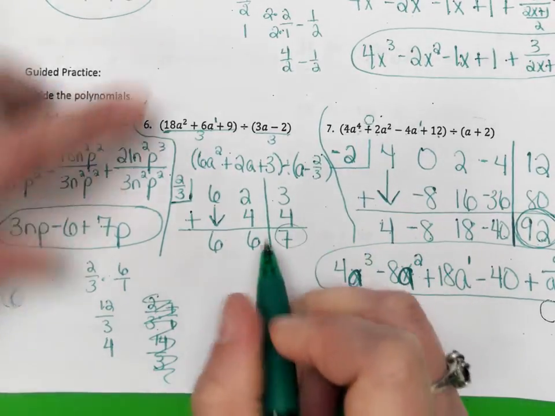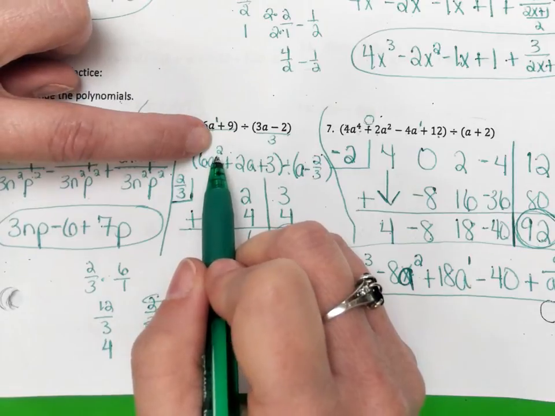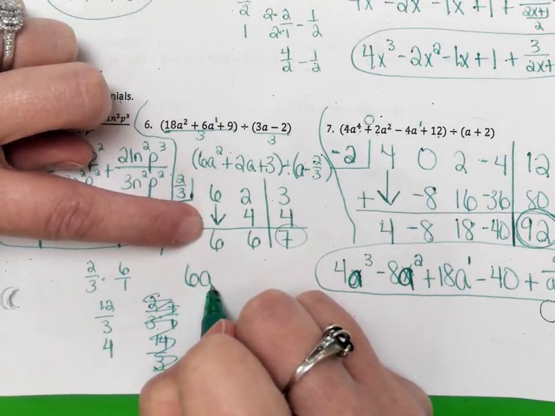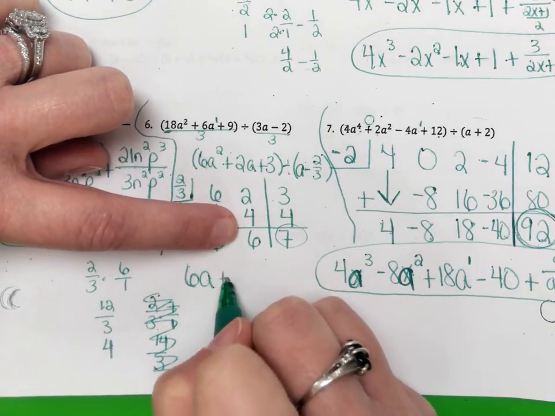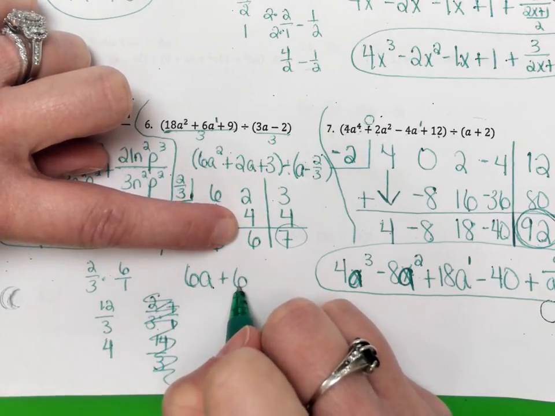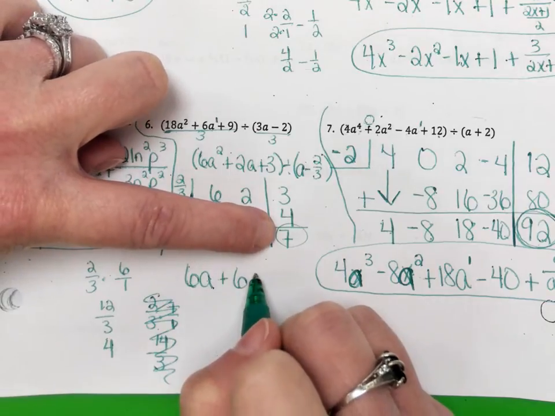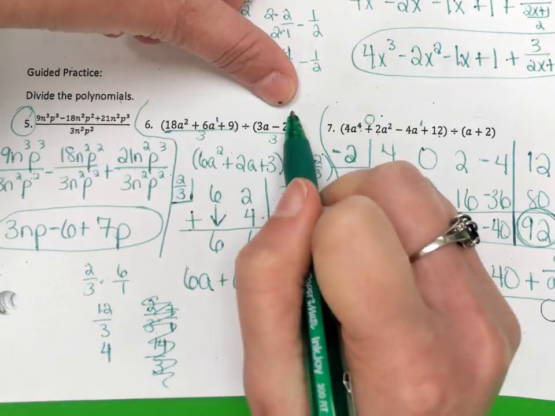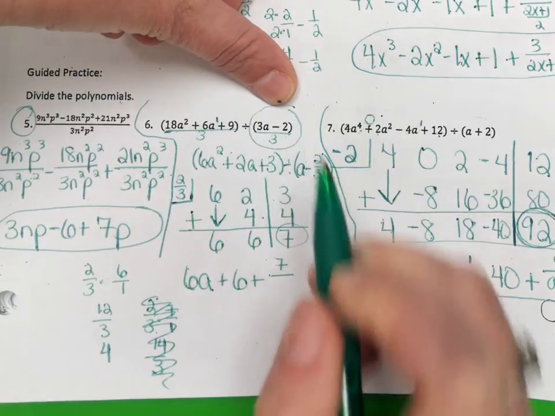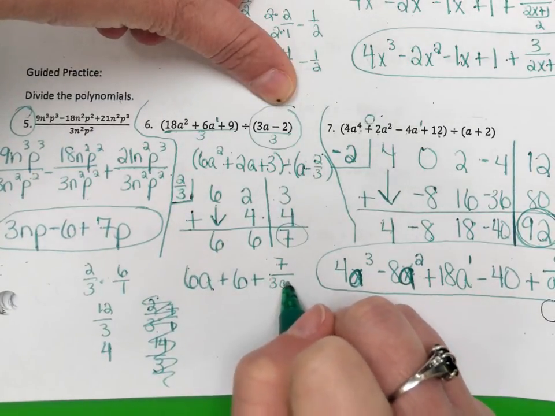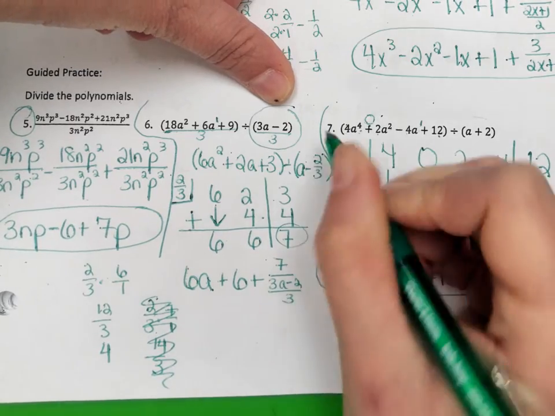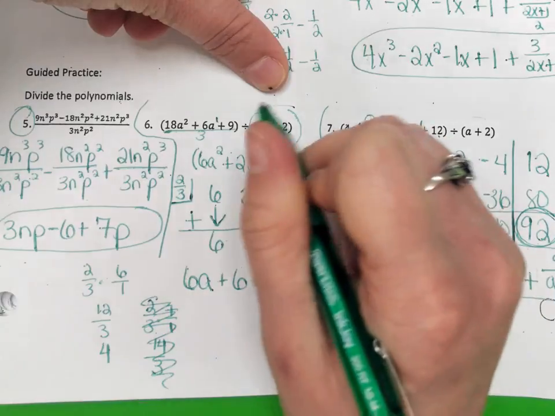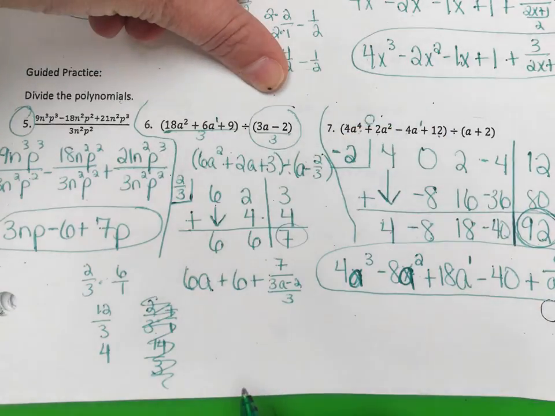I'm sorry. Okay, what's 1 less than a to the second? A. Sorry, I was not paying attention. 6a. Here we go. And then plus a 6, right? What kind of 7 is that? Positive 7 over all this hot mess we started with, right? 3a minus 2 over 3. You might want to circle all of that too, okay? Just like I did, okay? That way when I give you a checkpoint or something on it, you'll be able to know what we did.